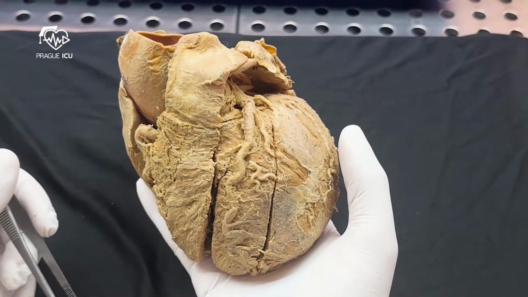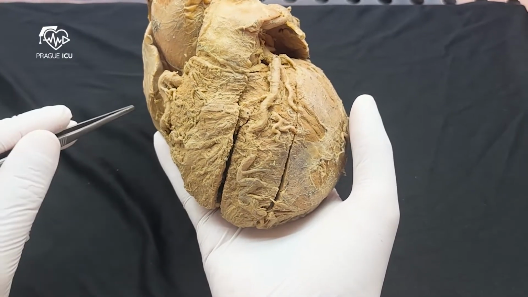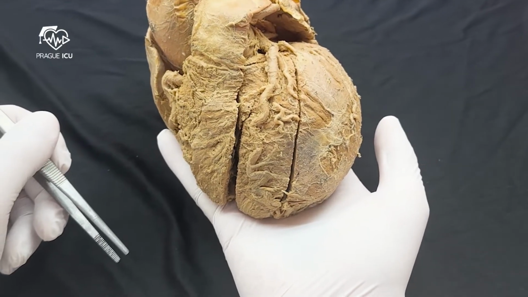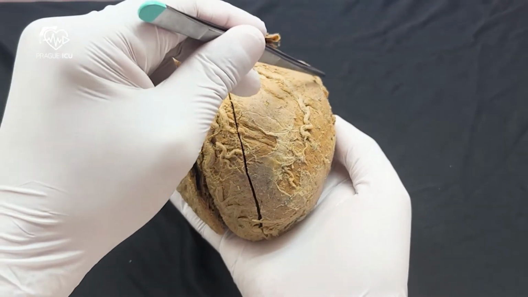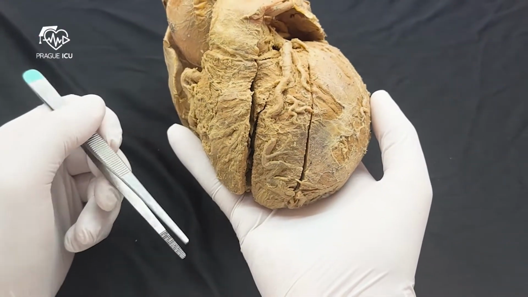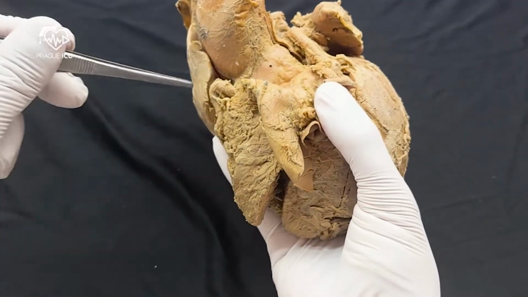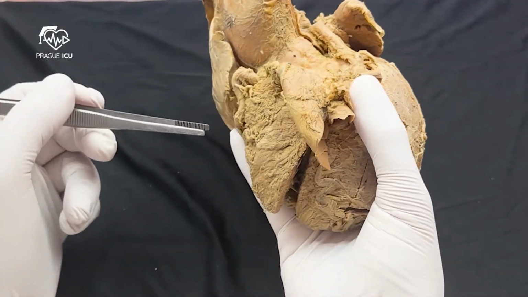The sharp margin of the right ventricle that you can see here is the right border of the heart, the so-called margo acutus. The more rounded margin on the left ventricle is the left border, margo sinister. This groove right here, separating the atria from the ventricles, is the coronary sulcus.